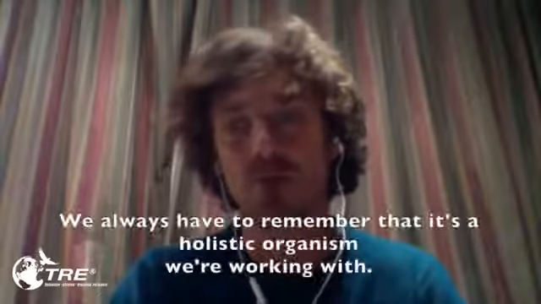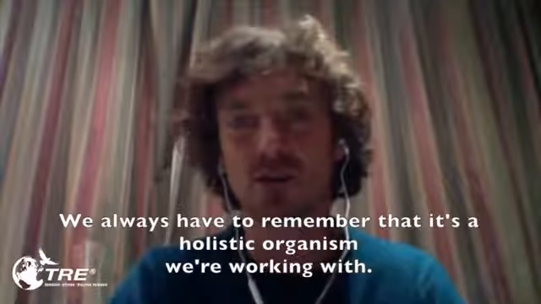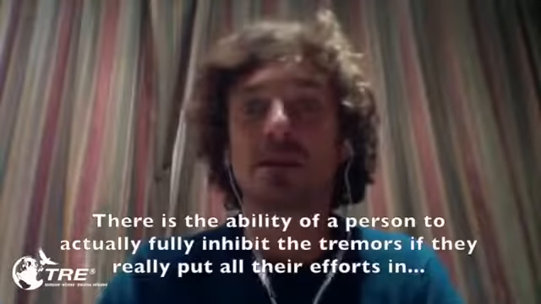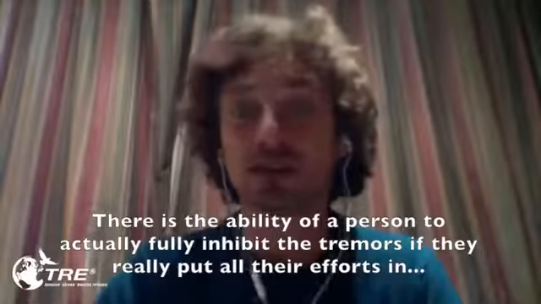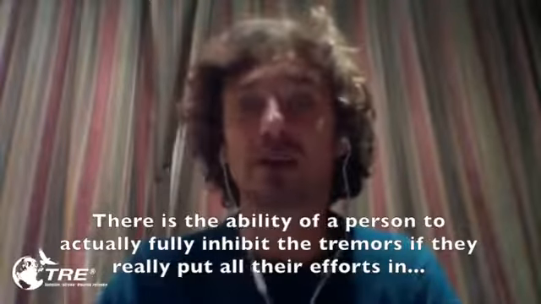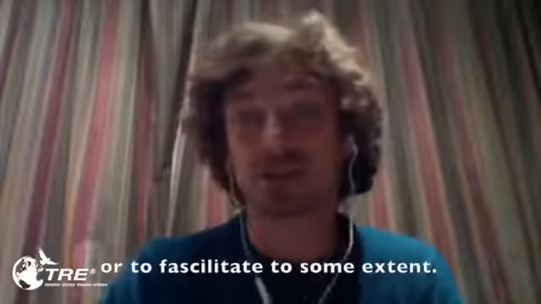Of course, because on one side we cannot see. The idea of talking about the central pattern generators is a way to break down the neurological mechanism. But we always have to remember that it's a holistic organism we're working with. So in a sense, there is a crosstalk with the brain. There is the ability of a person to actually fully inhibit the tremor if they really put all their efforts in, or to facilitate it to some extent.